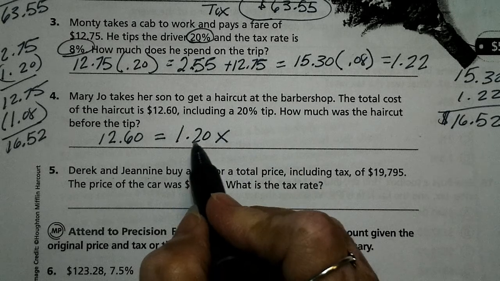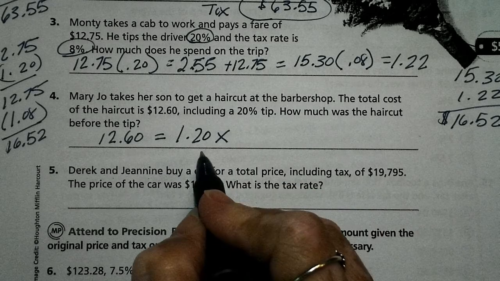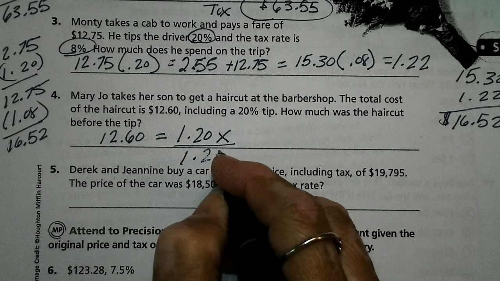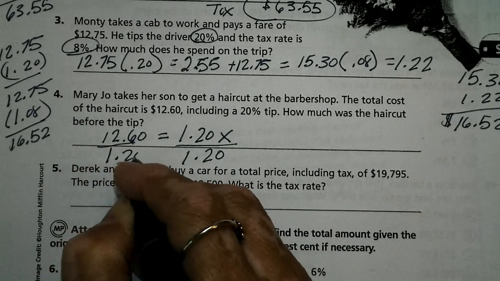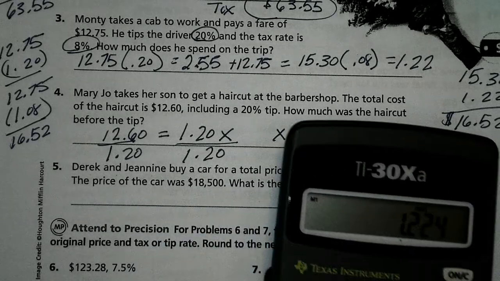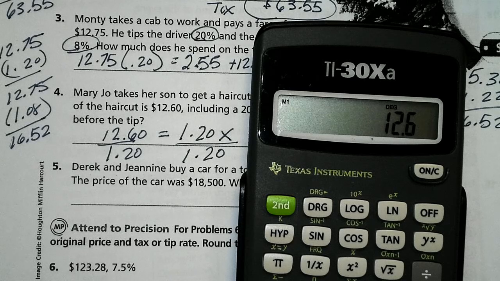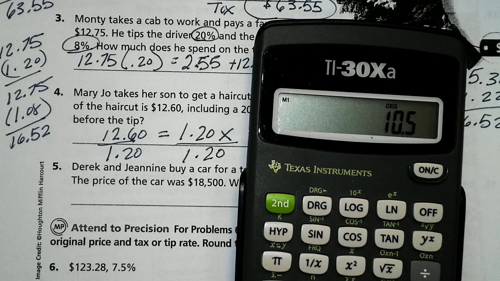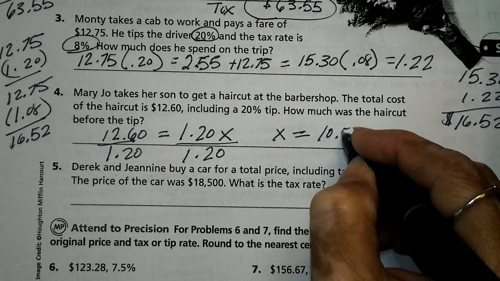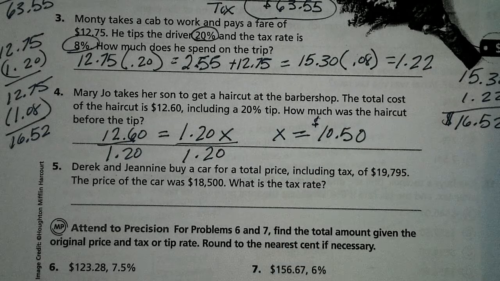Well, it's already being multiplied, right? 1.2 times x. Say it again. Divide. Yes. So then that gives me x equals $12.60 divided by 1.2, which is $10.50. So the original price of that haircut is $10.50.